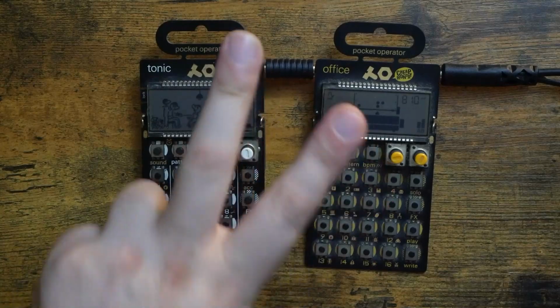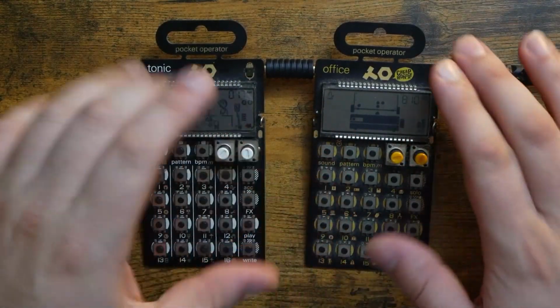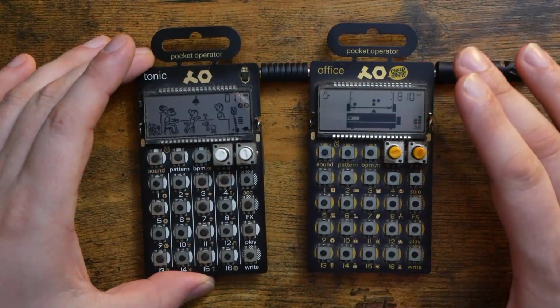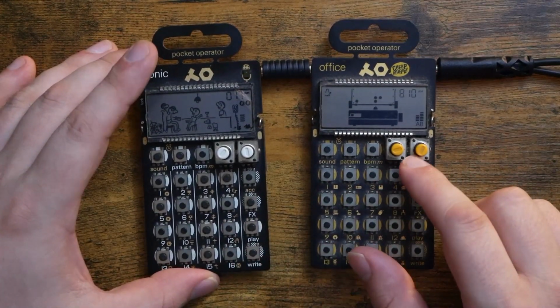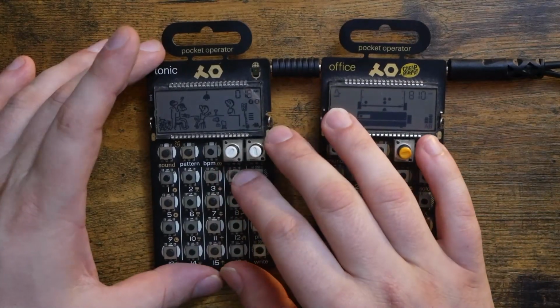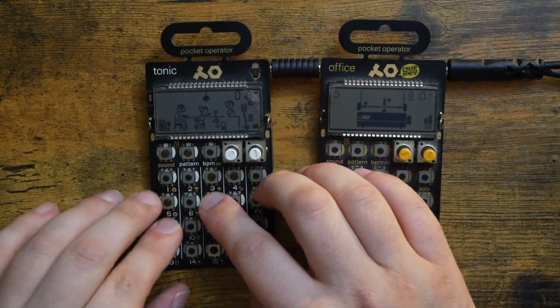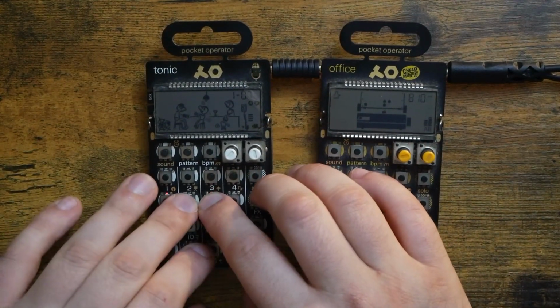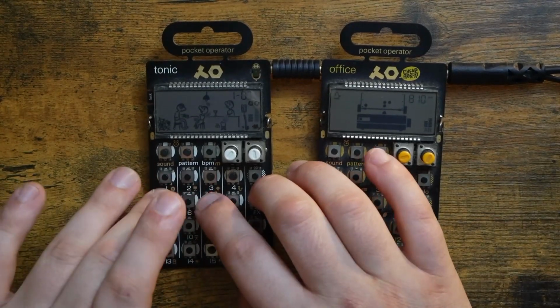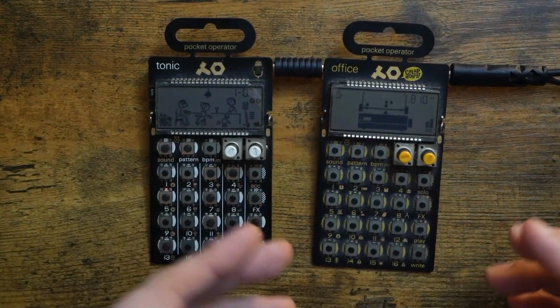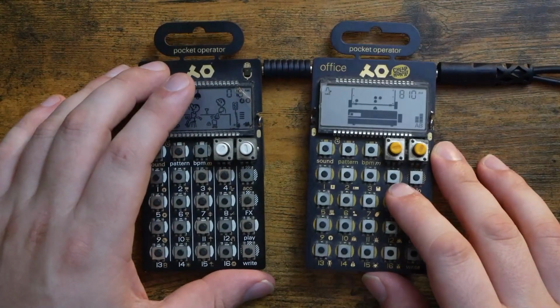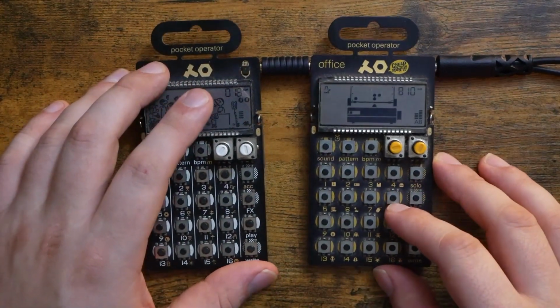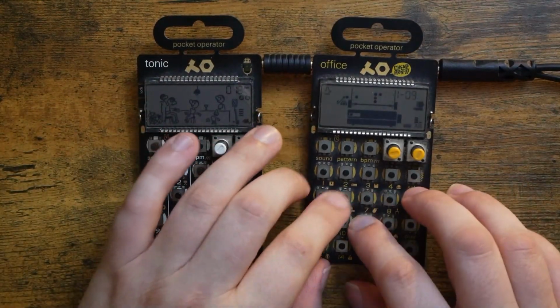Today I'm going to show you 2 easy ways to use weird percussion sounds. So to demonstrate those 2 ways, I've got the PO32 Tonic, and then I also have the PO24 Office. So the PO32 in this situation is going to represent our normal drum sounds. And then the PO24 Office is, of course, going to represent the non-traditional or weird percussion sounds.